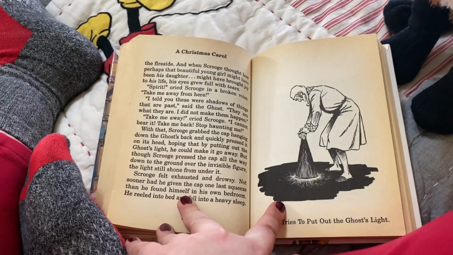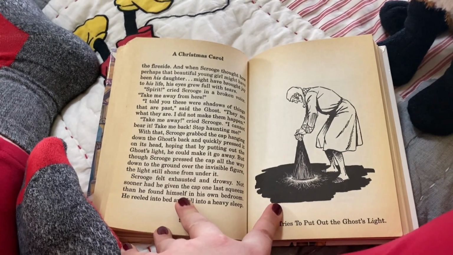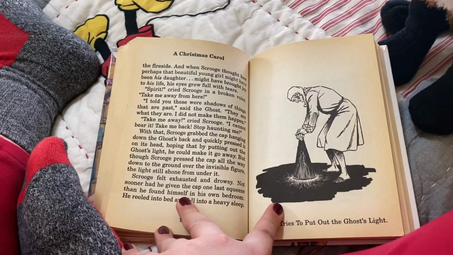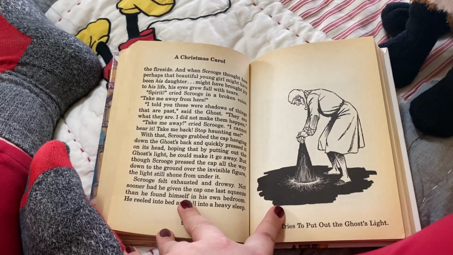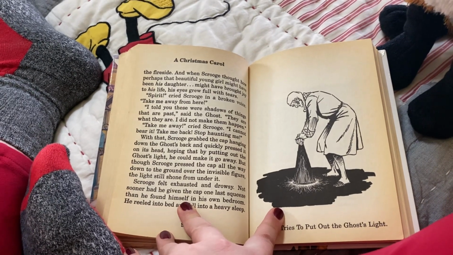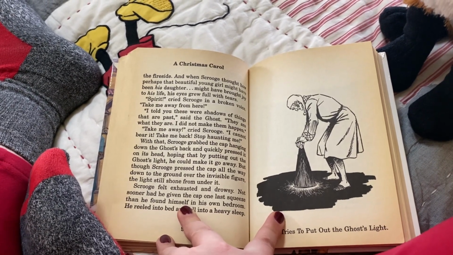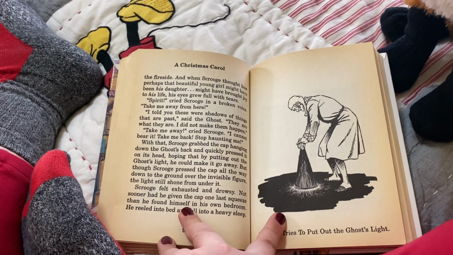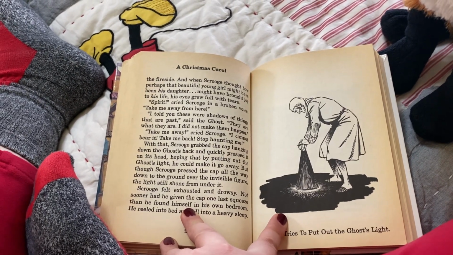And when Scrooge thought how perhaps that beautiful young girl might have been his daughter, might have brought joy to his life, his eyes grew full of tears. "Spirit," cried Scrooge in a broken voice, "Take me away from here."